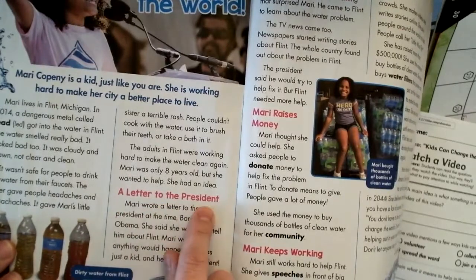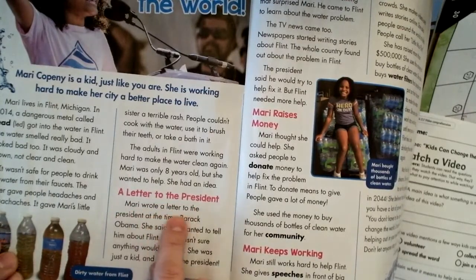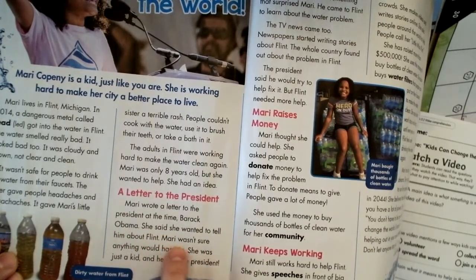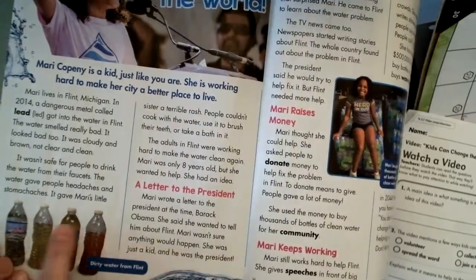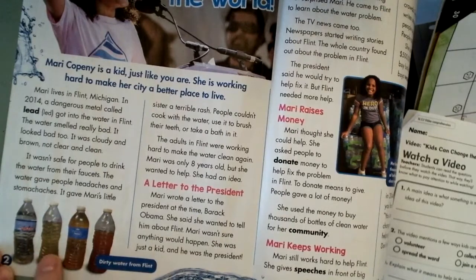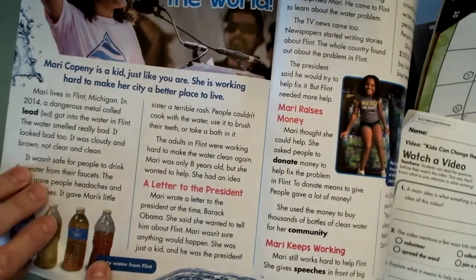Letter to the President. Mari wrote a letter to the president at the time, Barack Obama. She said she wanted to tell him about Flint. Mari wasn't sure anything would happen. She was just a kid, and he was the president. Look down here at this picture. There's a caption, Dirty Water from Flint. There's several different water bottles full of the dirty water in Flint.